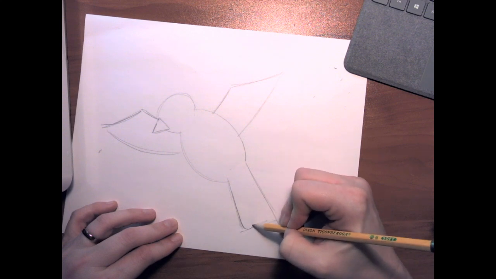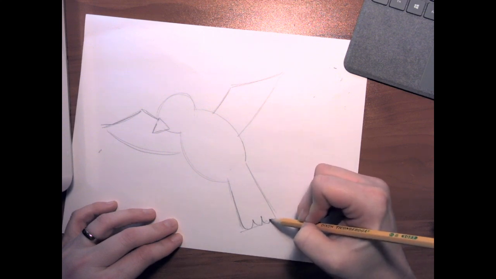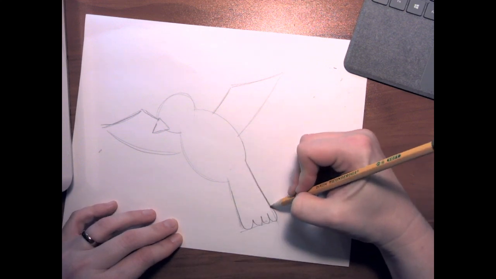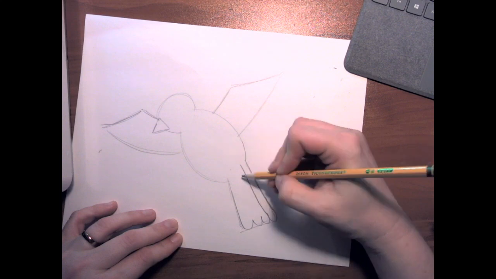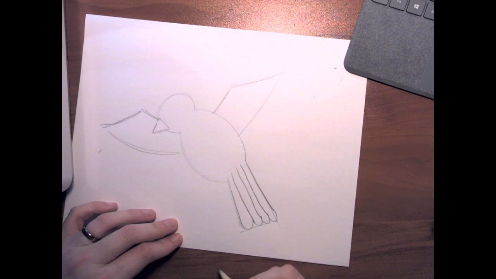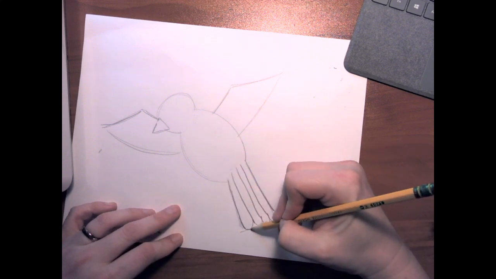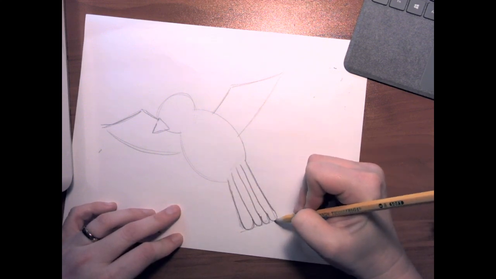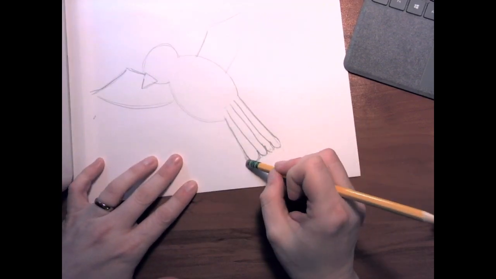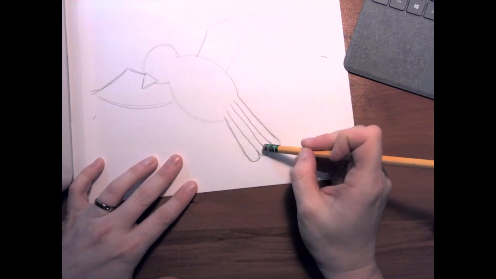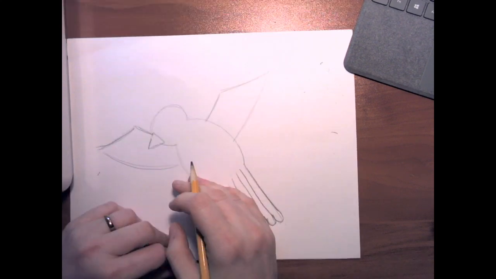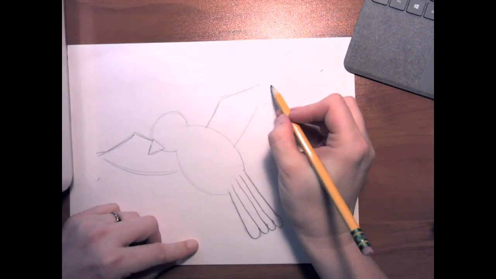We're going to do 1 bump, 2 bump, 3 bump, 4 bump, and I'm going to make these lines darker and connect down to the bumps. Now our bird has some very long tail feathers, and I can erase that straight line down there. If you accidentally erase part of your tail, what do you do? Draw it again. Perfect.